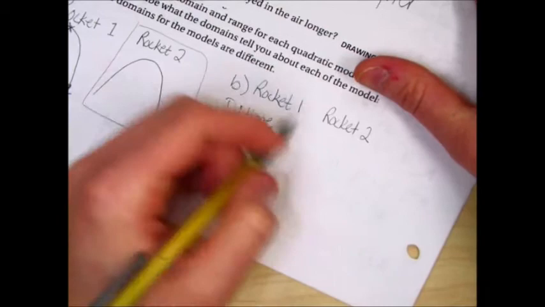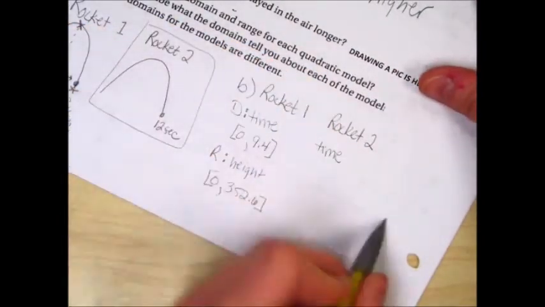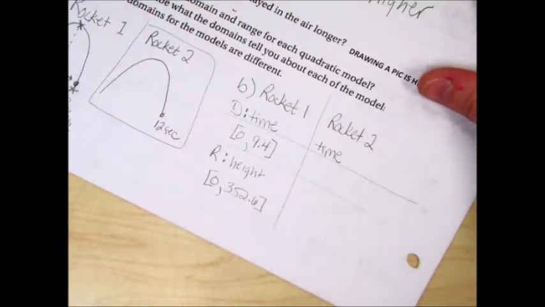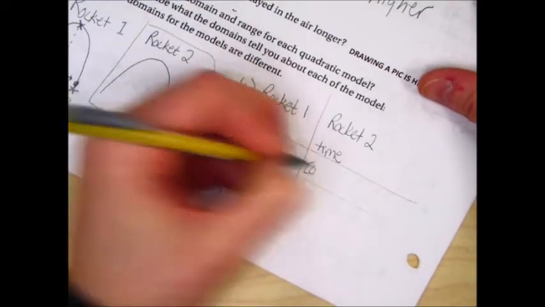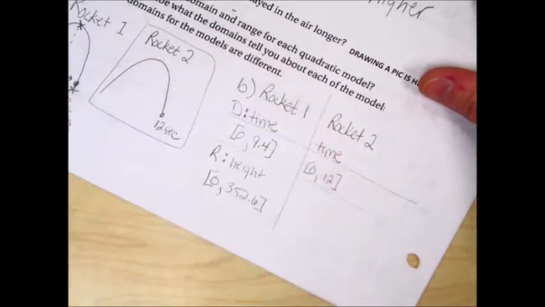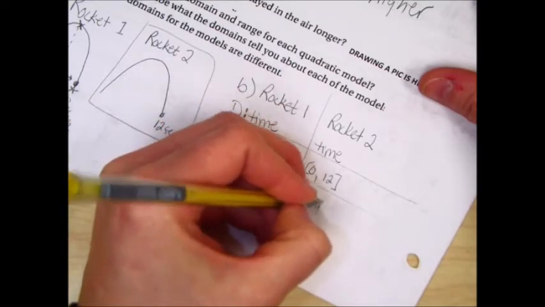Rocket 2, the domain again is the time. Make a nice little chart here. The domain again is the time. So time's not going to get any smaller than 0, and this one takes 12 seconds to hit the ground. The range again is the height.